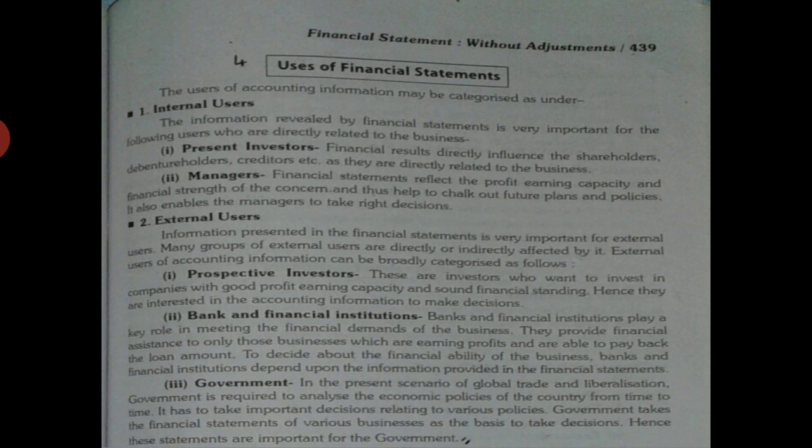When we talk about external users, they are prospective investors. A business always seeks some new investors so that the expansion and extension of the business and the need for working capital can be met.